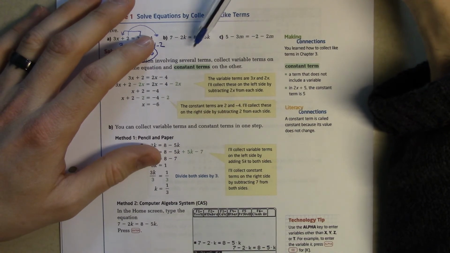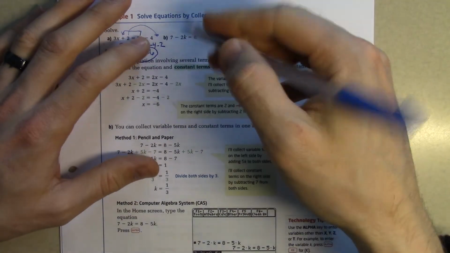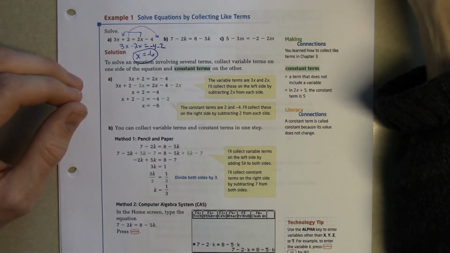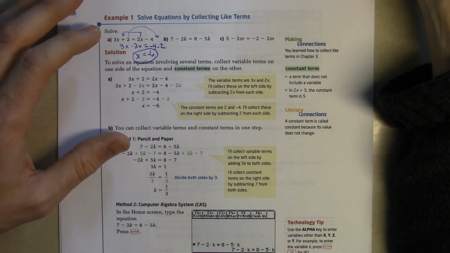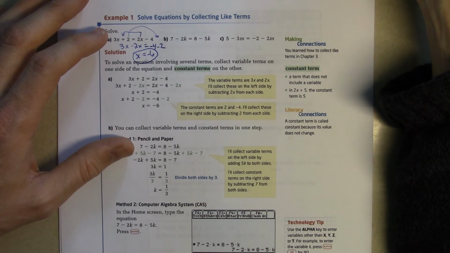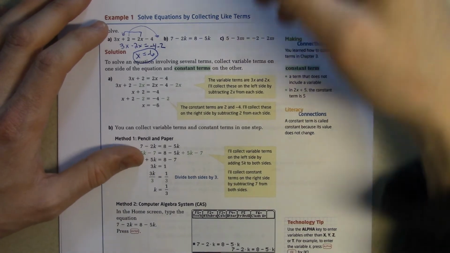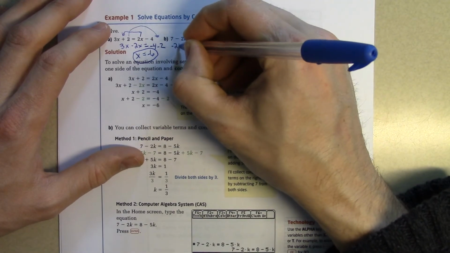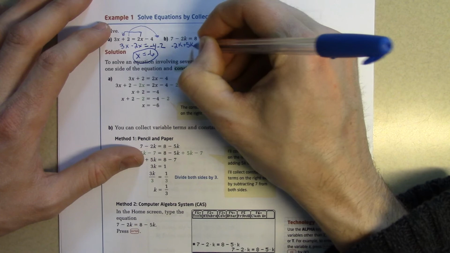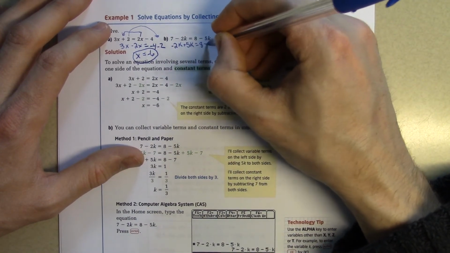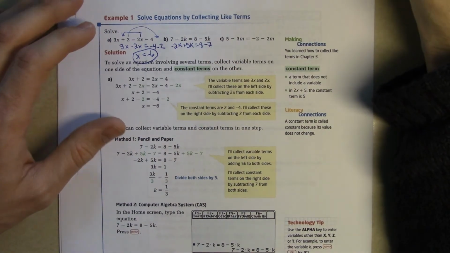All right, Joseph, here in the front. 7 minus 2k equals 8 minus 5k. You have to bring the 8 over on the left side, or you want the variable on the left. So negative 5k over the equal sign, so it's positive 5k, and then positive 7 over the equal sign is positive 8 minus 7. Okay, good.